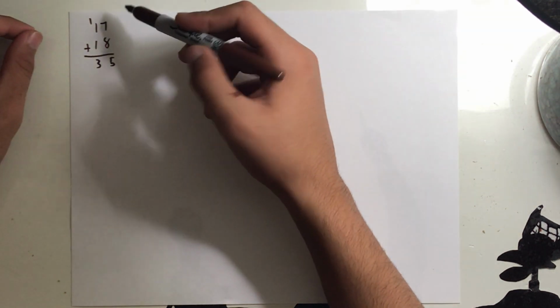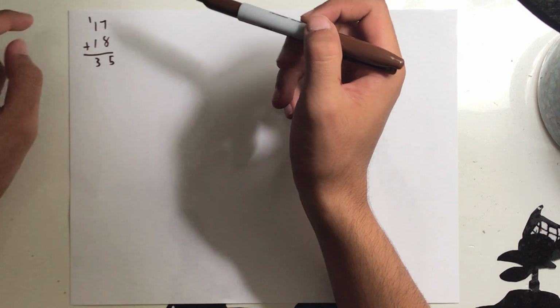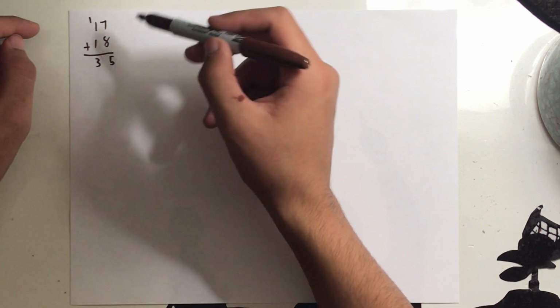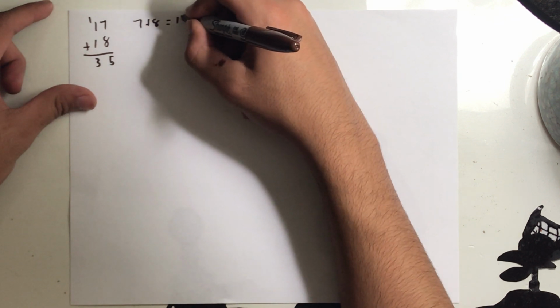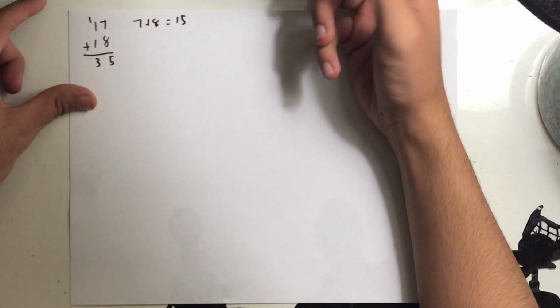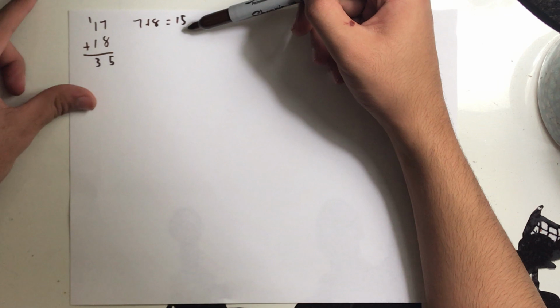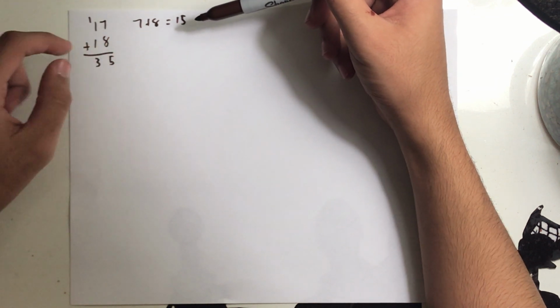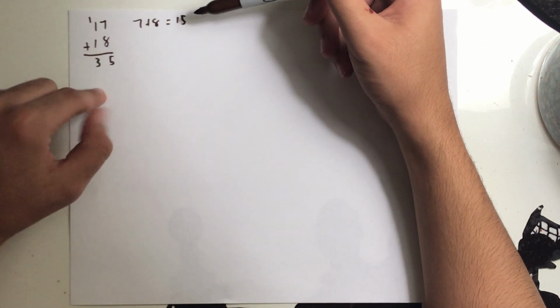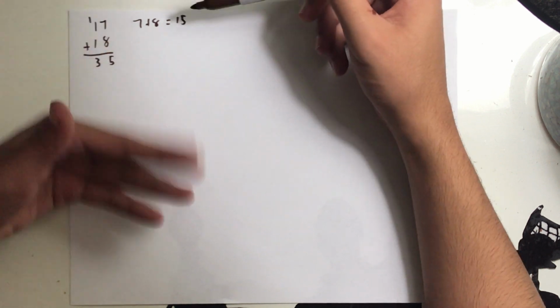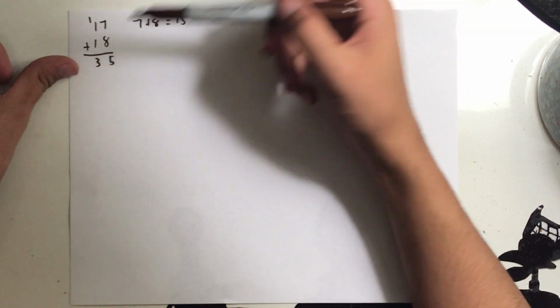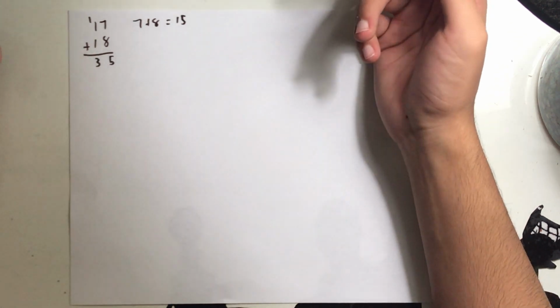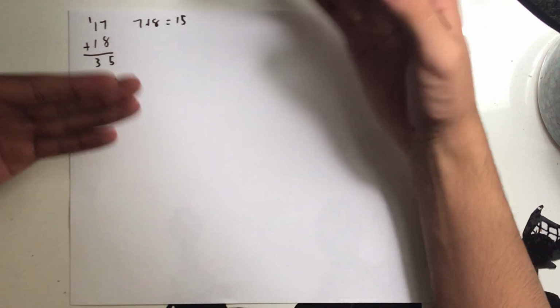Now, why do we put the 5 down and carry the 1? Well, it's because 7 plus 8 is 15, and 15 has one group of 10 with 5 remaining. So we put down the remainder, which is 5, and we carry how many groups of 10 we have, which is 1. Then we add them and get 3. That's how we do similar base addition.